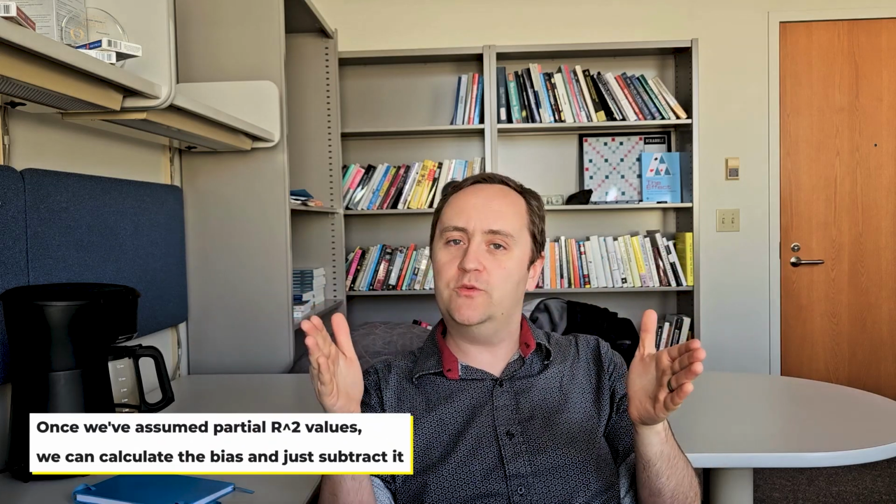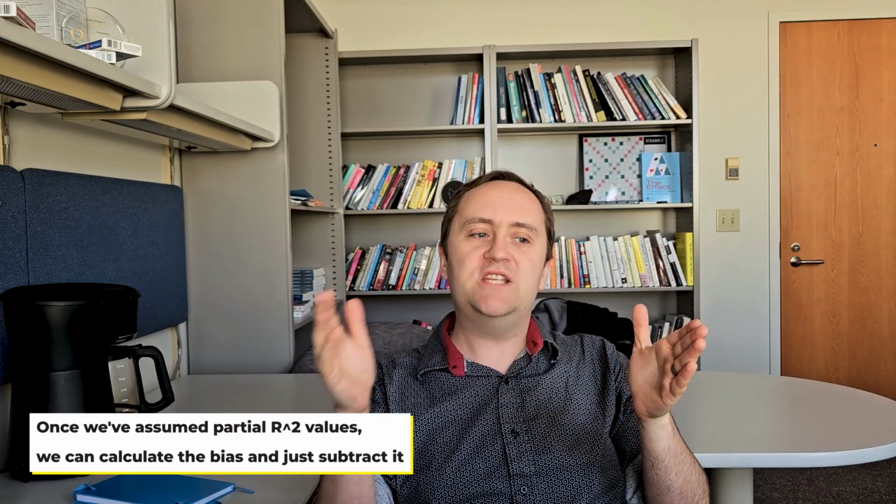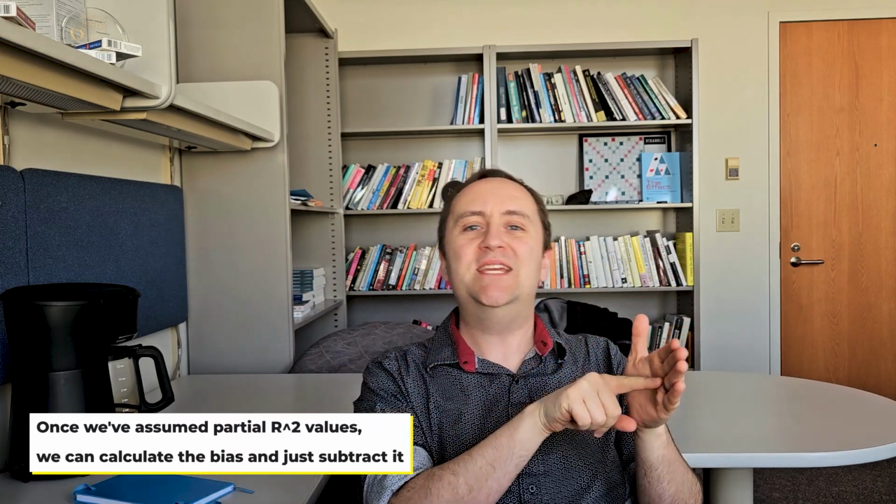So I'm assuming a range of plausible R-squared values. From those assumptions, I'm going to calculate out the exact amount of bias that I would get if the R-squared was actually that value. I will subtract that bias out, and I will tell you what the debiased estimate would be if, in fact, the partial R-squared values were that level. In other words, if, in fact, we had some omitted variable that was a certain strength of predictor, how much would that mess our estimates up? Right? That's what we're going to do.